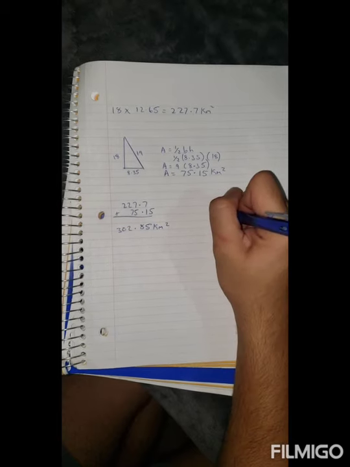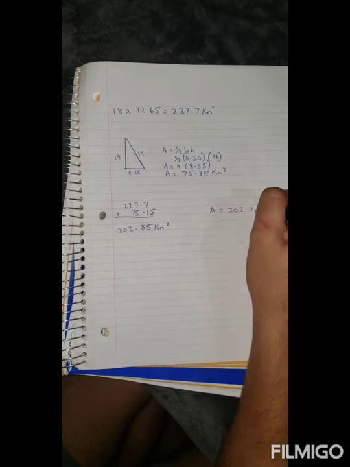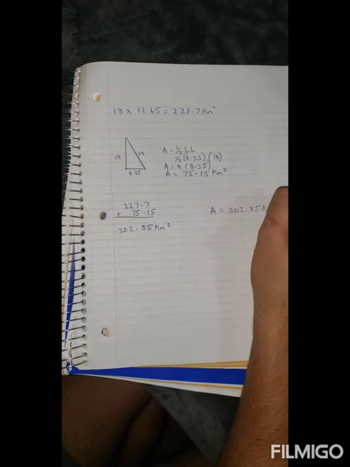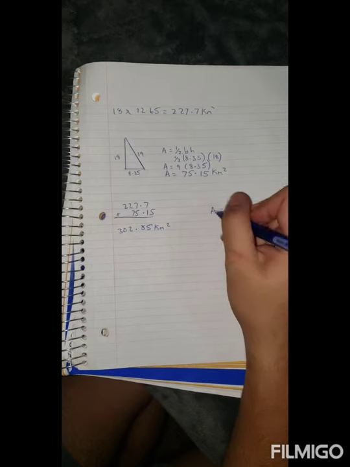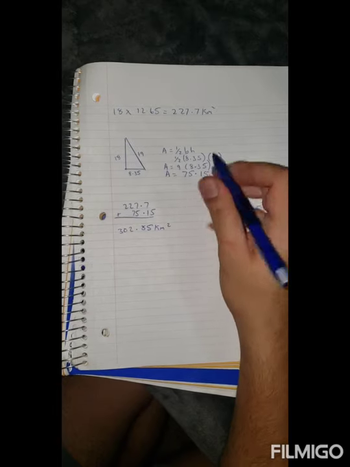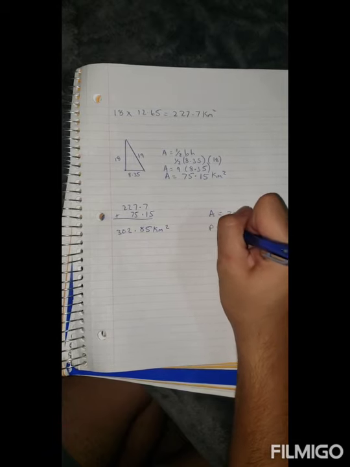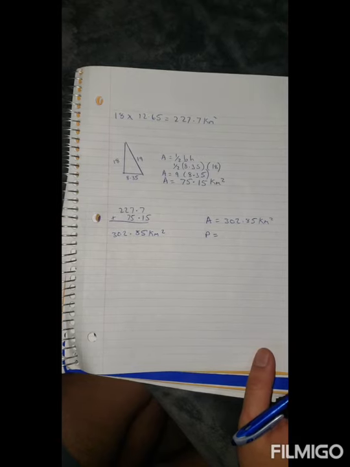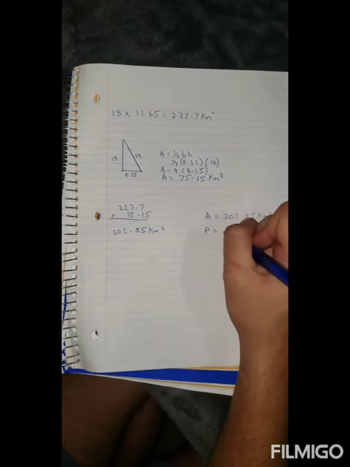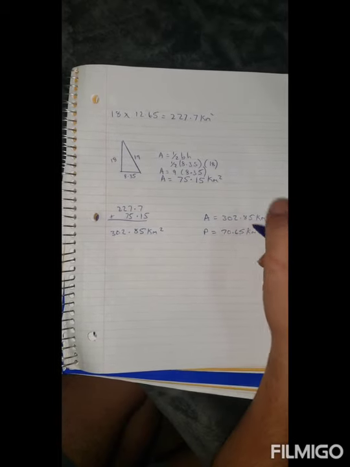So the area answer is 302.85 km squared, and your perimeter is going to be equal to 70.65 km.